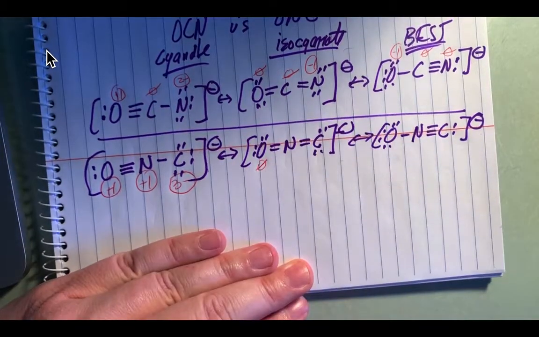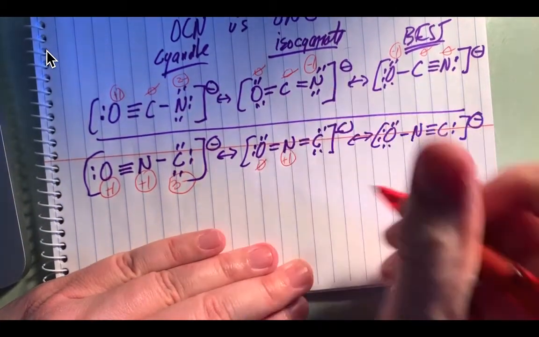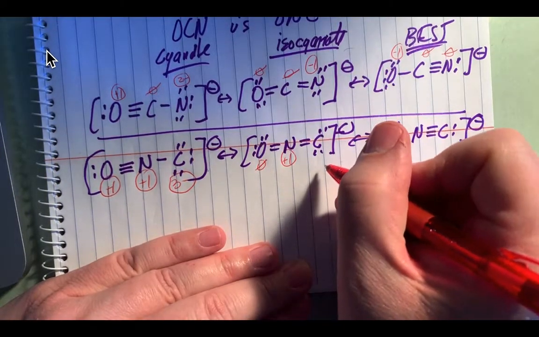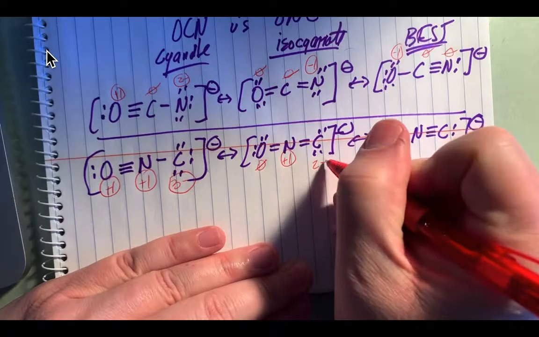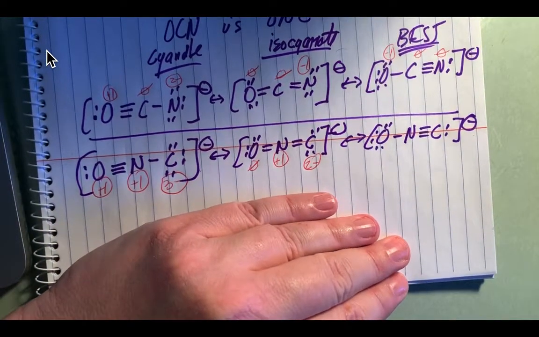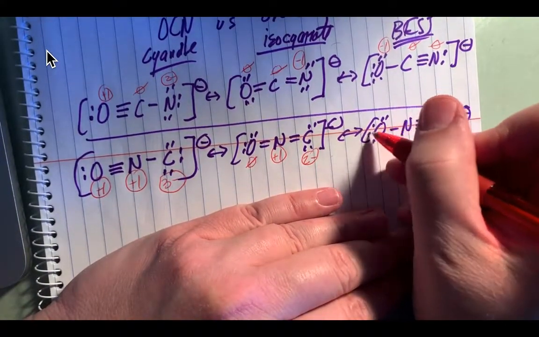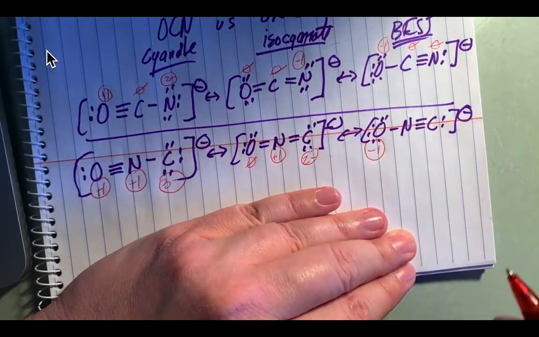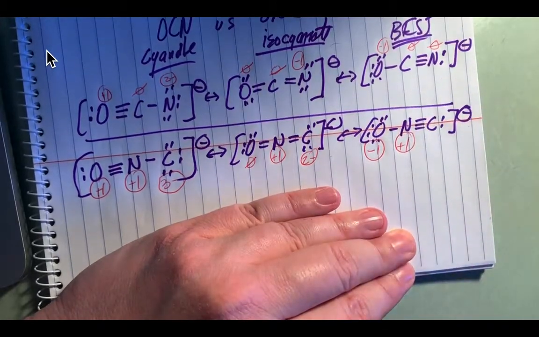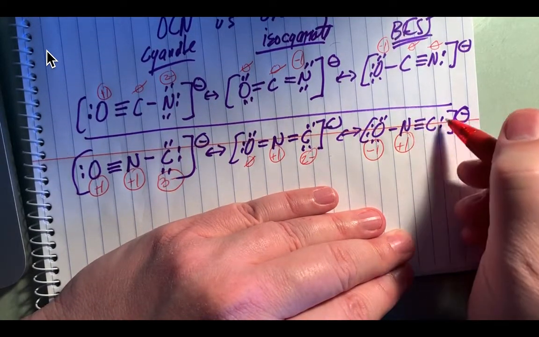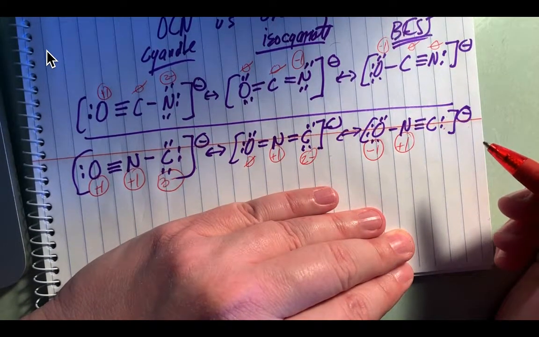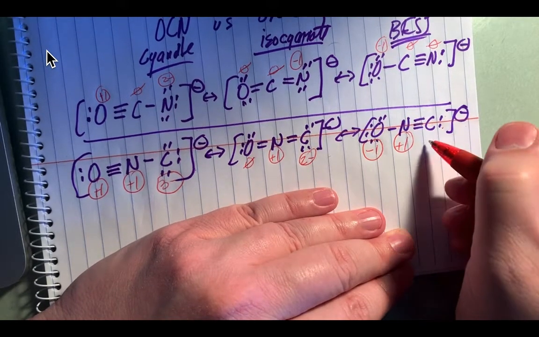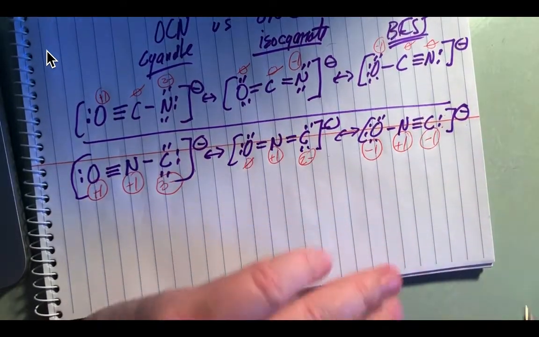This oxygen has no charge. This nitrogen is plus 1, and then this carbon is 1, 2, 3, 4, 5, 6. From the periodic table expected to have 4, so a 2 minus charge on the carbon. And then finally 1, 2, 3, 4, 5, 6, 7. So just like up here, a minus 1 charge on the oxygen, a plus 1 charge on the nitrogen, and then 1, 2, 3, 4, 5 valence electrons in the structure. Carbon has 4 valence electrons, and so this has a negative charge on the carbon.